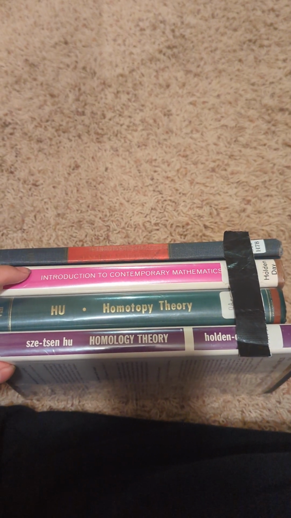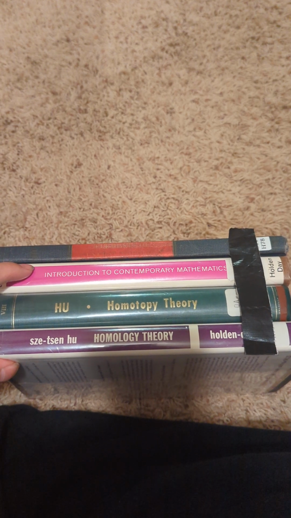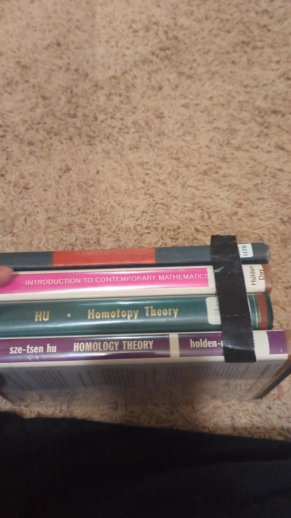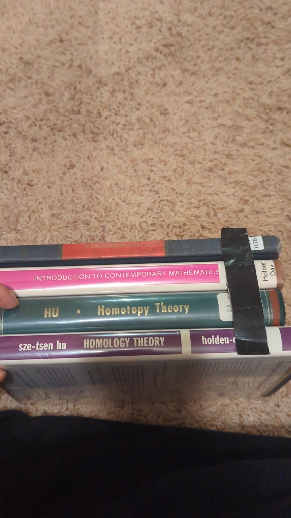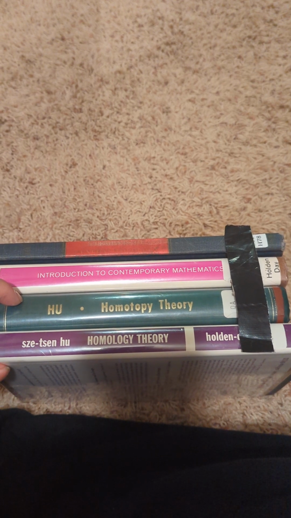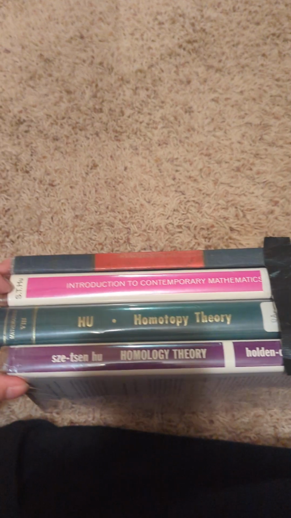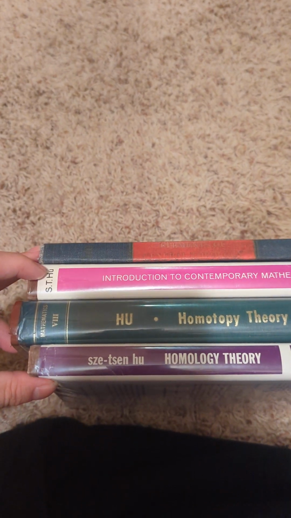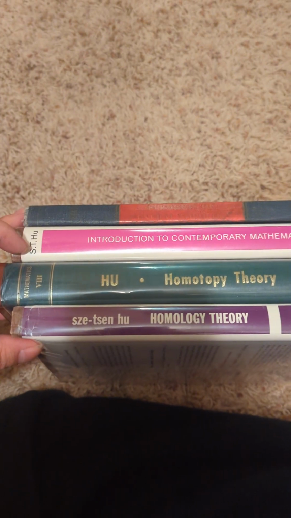The second book, you can see Introduction to Contemporary Mathematics. And then the green book is his homotopy theory. And the last book on the bottom is his homology theory. So sometimes his name is spelled like that, S-T Hu, instead of how you see it at the bottom.